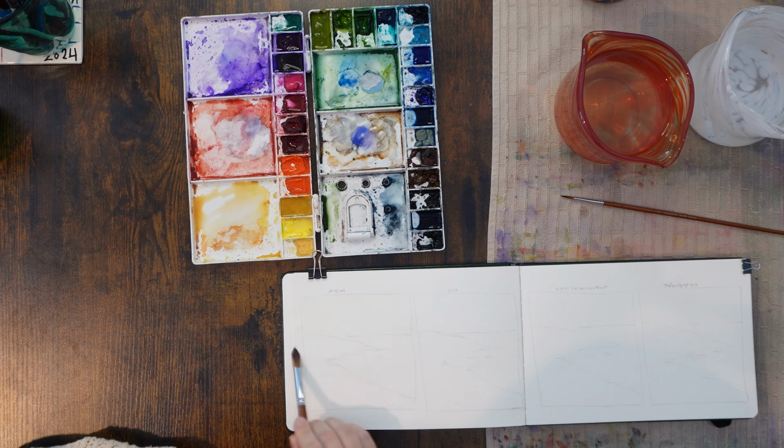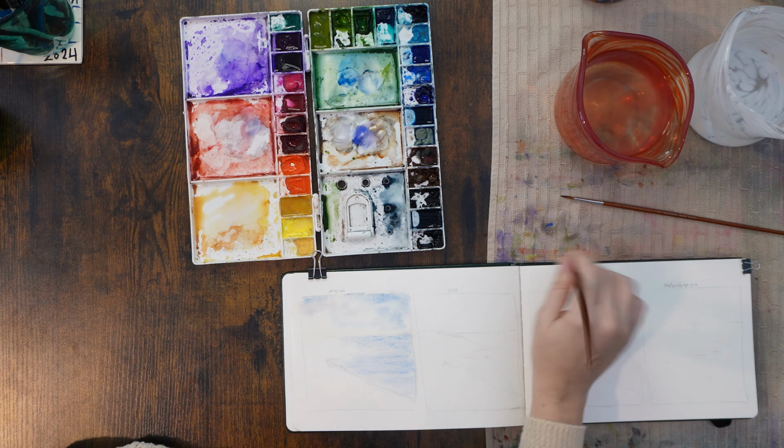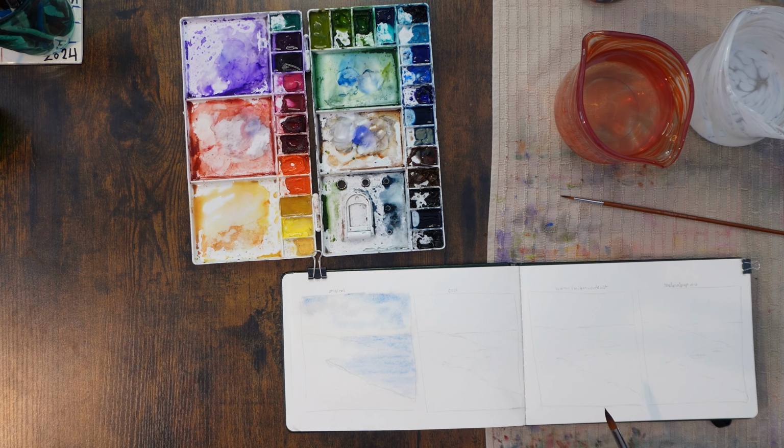Okay, and then we'll lift out some areas right along the shoreline for some waves. Okay, get some darker, thicker paint in. And again, this is a study. This is not going to be a completed painting, okay? So don't look for it to be like some sort of masterpiece. That's not the point.